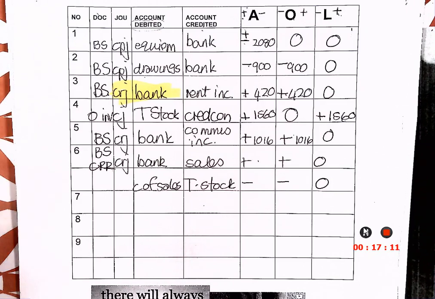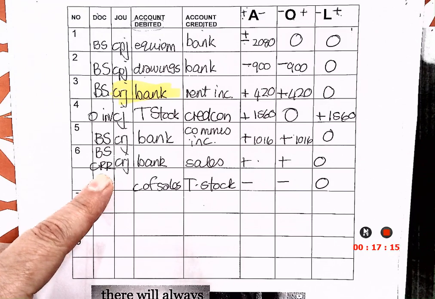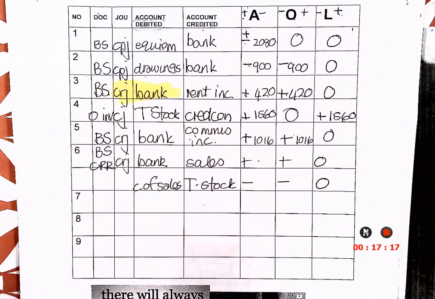The CRR. Yeah, the cash register roll. It's because you pay at the till. But what we do is we only use that in school with the cash sales, not with the credit sales. Yes.